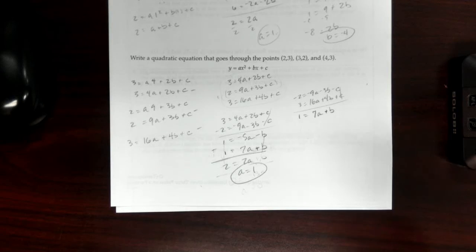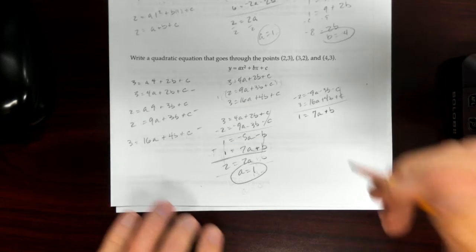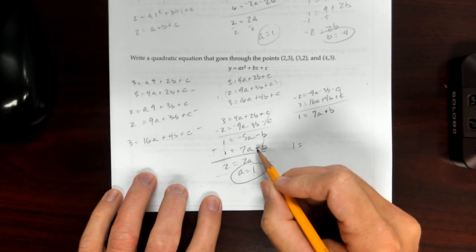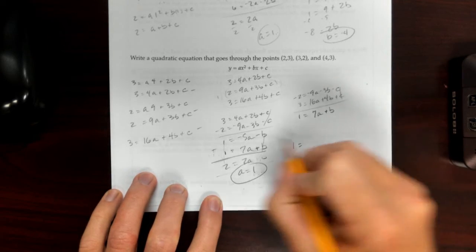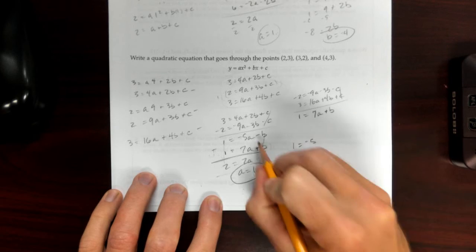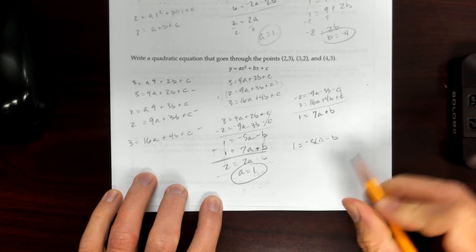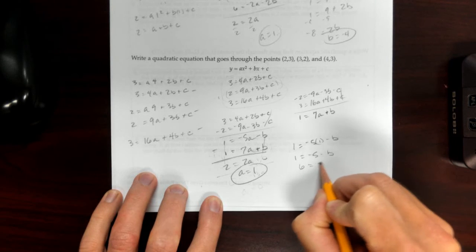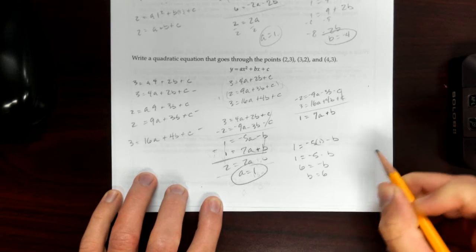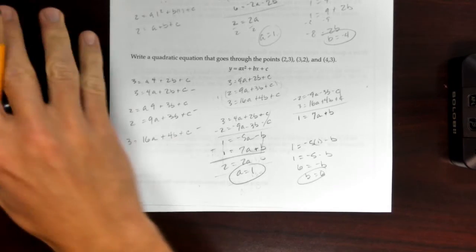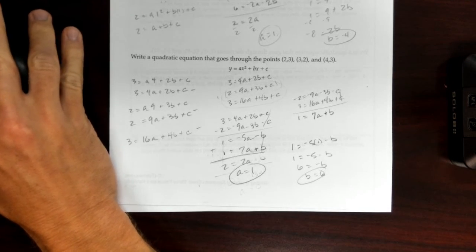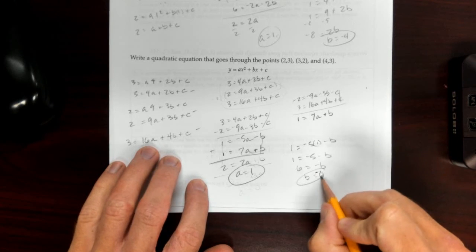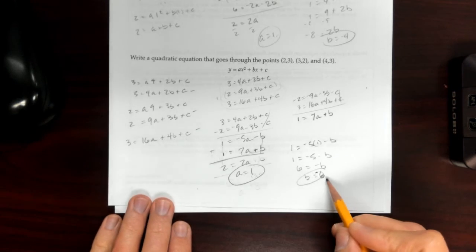We can take that and plug it back in. Let's plug it back into one of these equations. So I've got 1 equals -5 times a, which is a positive 1, minus b. So 1 equals -5 minus b. Add 5 to both sides. 6 equals -b, so b equals -6, because I divide by -1 there. So we got a is 1, b is -6.